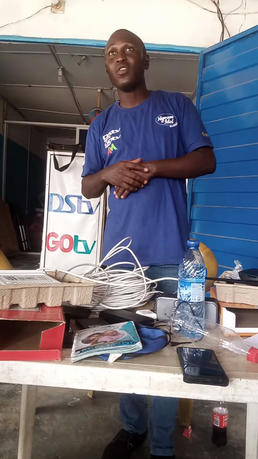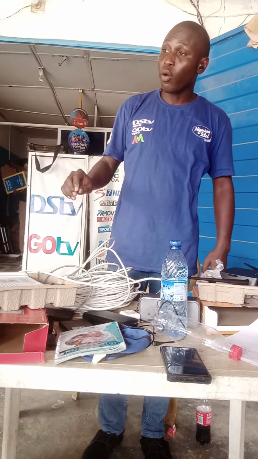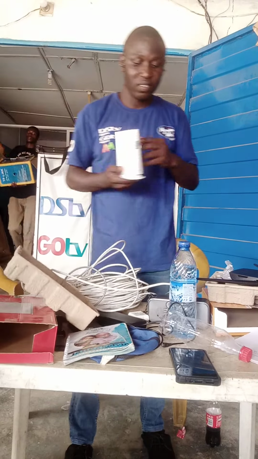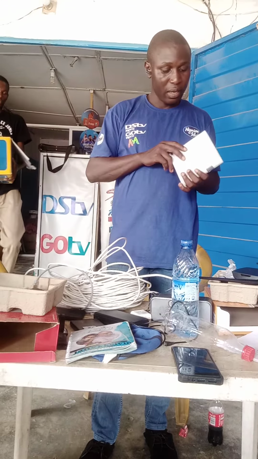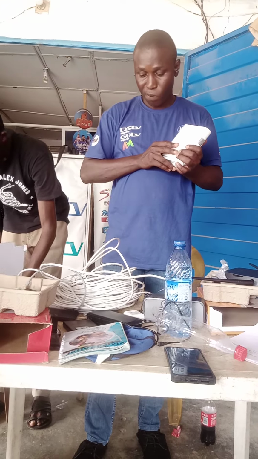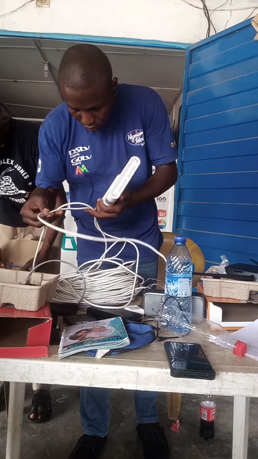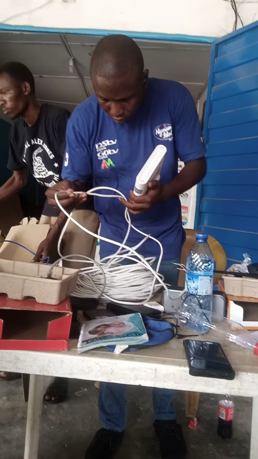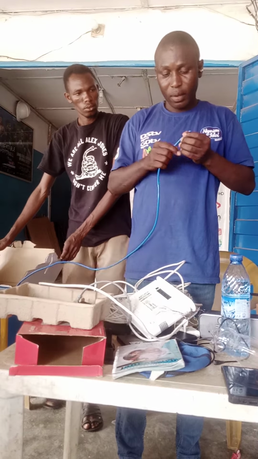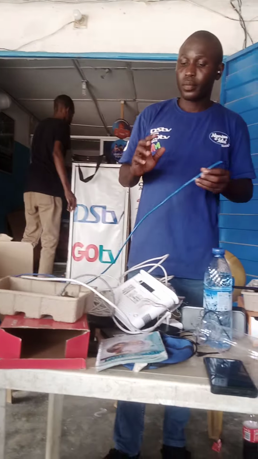One thing I would advise you as an upcoming CCTV installer is when you are going for your remote view setup, use this type. Can you go and check out that? Bring it. Can I move? Yes, sir.